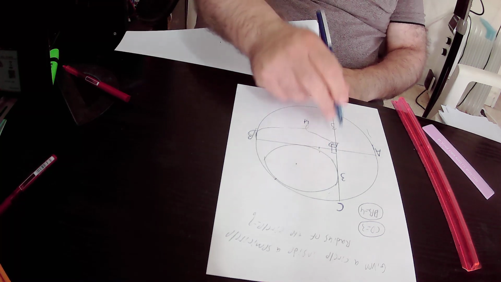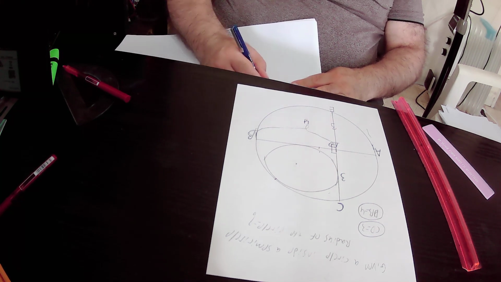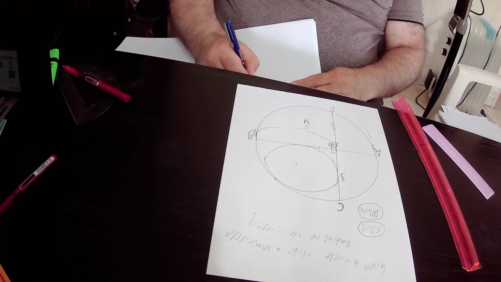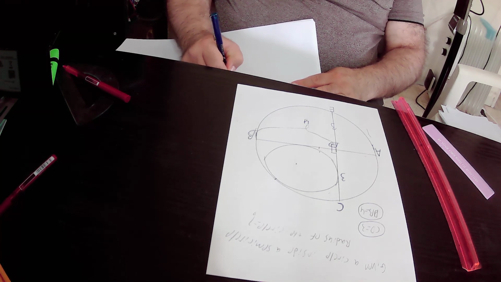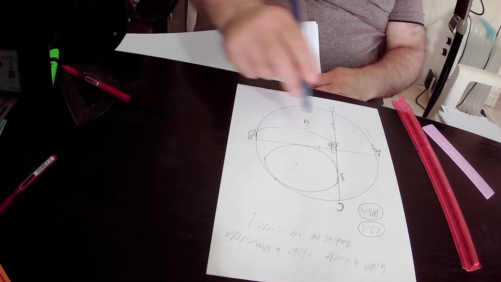This is point D, that is the intersection point of chord AB with chord CE.